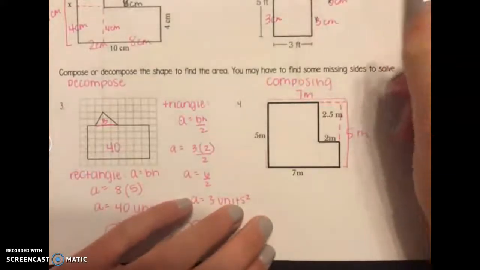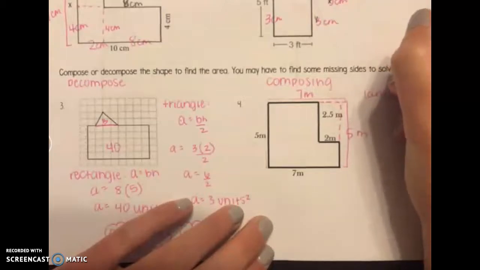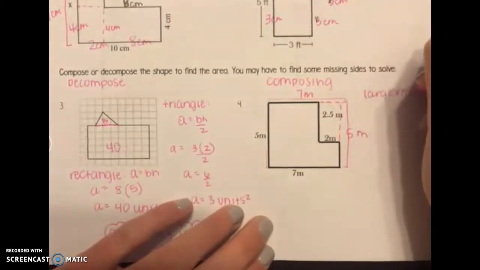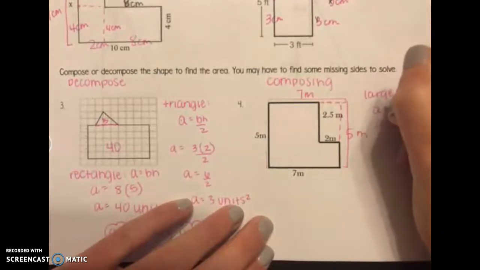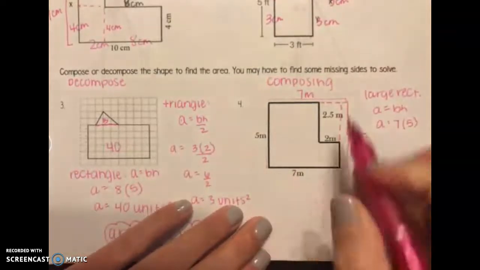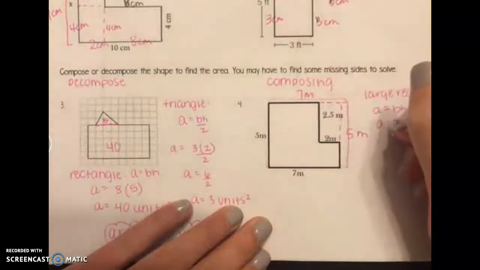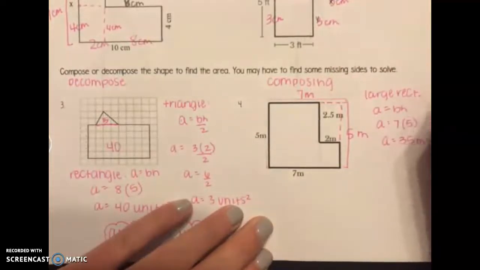So for my large shape, let's call it large rectangle, we're going to use area equals base times height. So area equals a base of 7 times the height of 5, because I had my 7 for my big one and then 5 for my height. So I have an area of 35 meters squared.